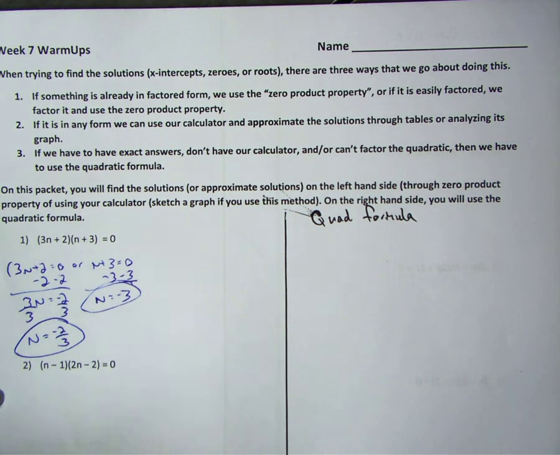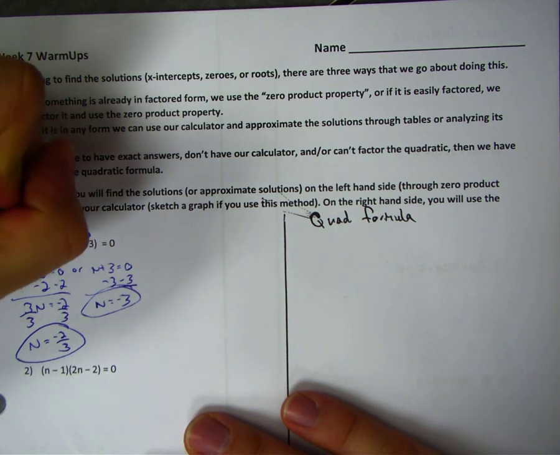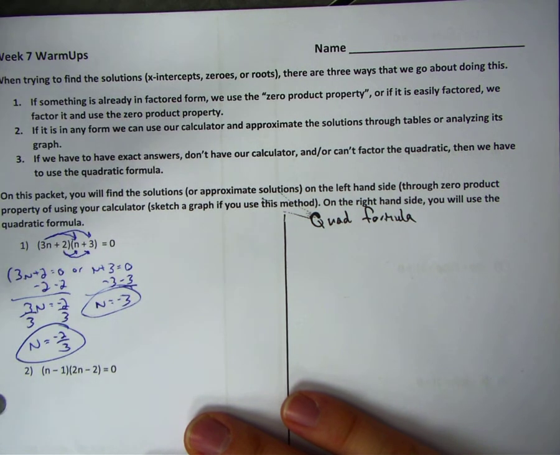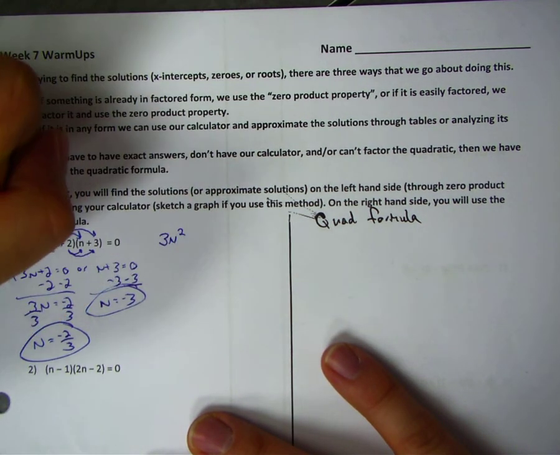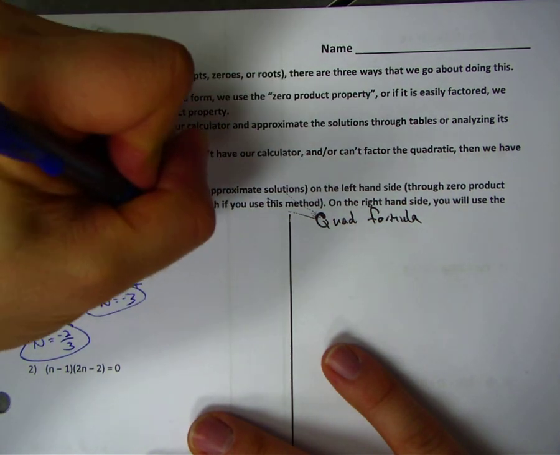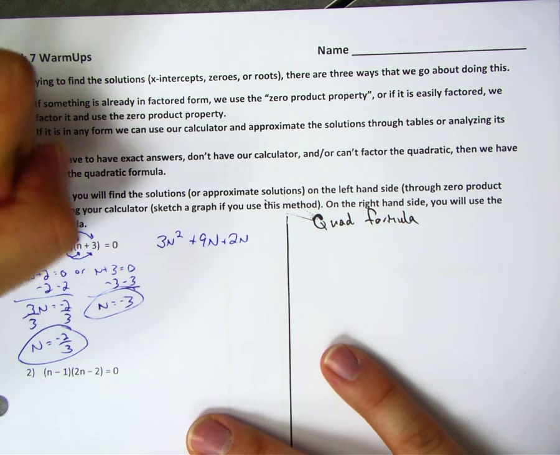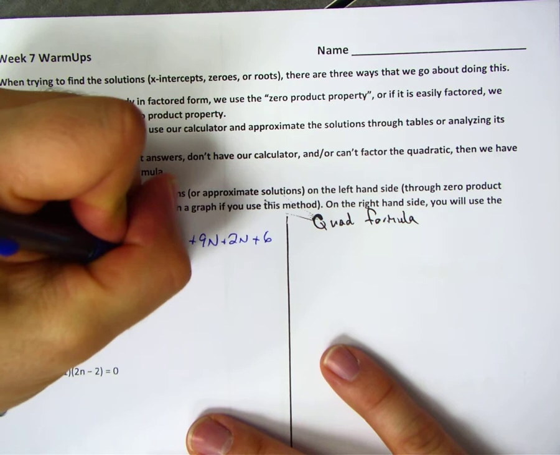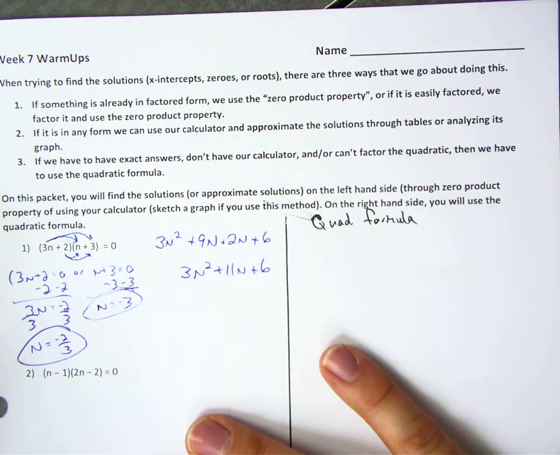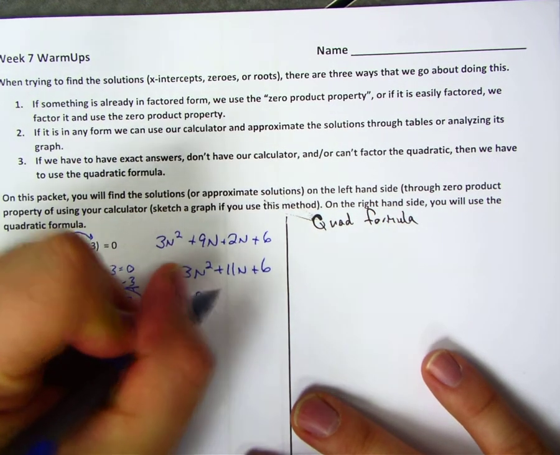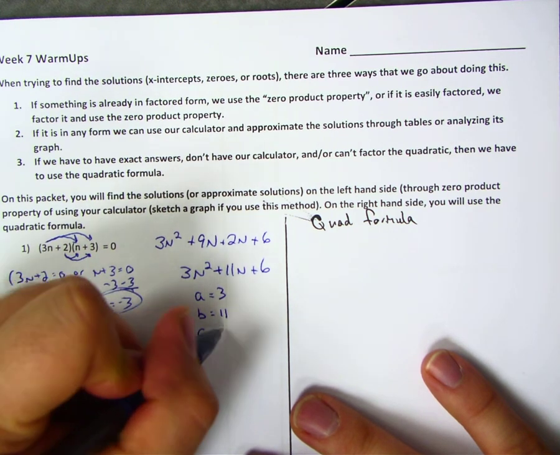Alright. Now, in order to do the quadratic formula, you have to have the a, the b, and the c values. So in order to do that, you could use the box, or you can use the double distributive property here. 3n times n is 3n squared. 3n times 3 is 9n. 2 times n is 2n, and 2 times 3 is 6. So just combine like terms, we get 3n squared plus 11n plus 6. So in other words, we are saying that a equals 3, b equals 11, and c equals 6.